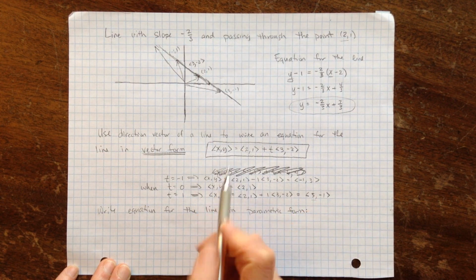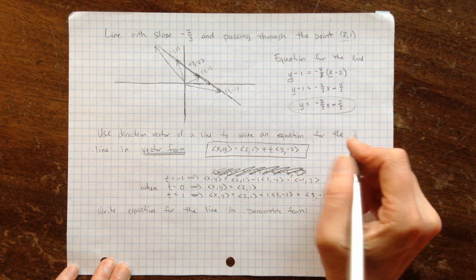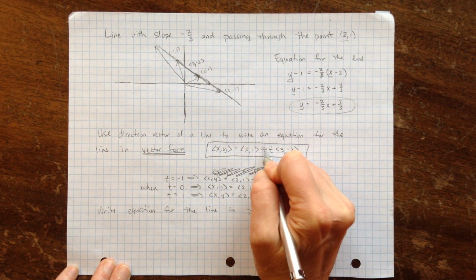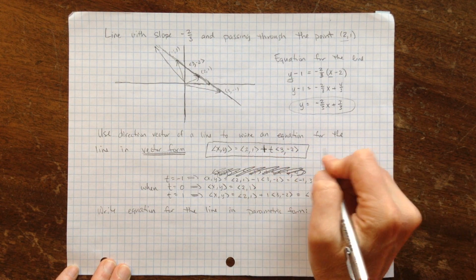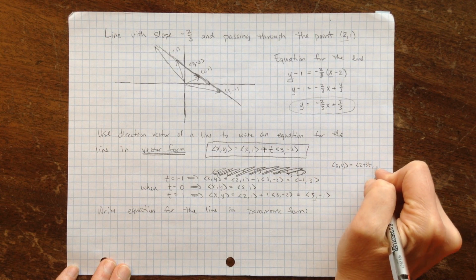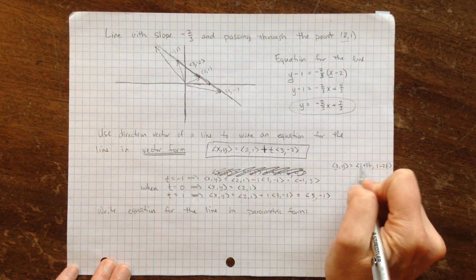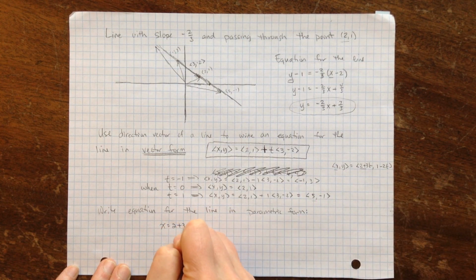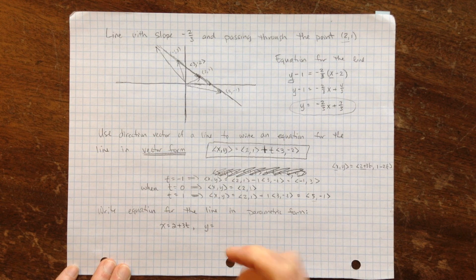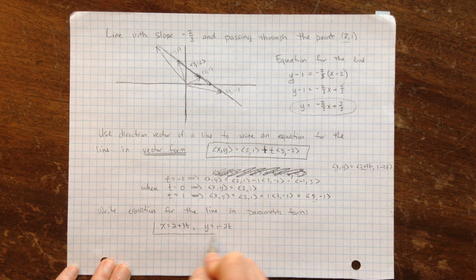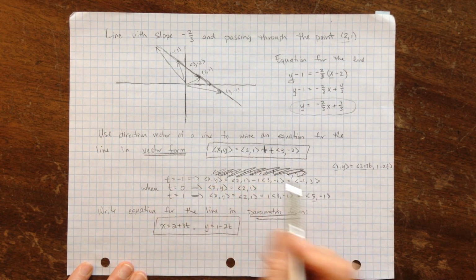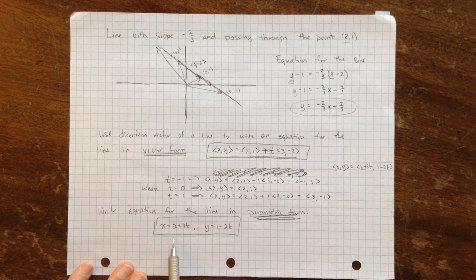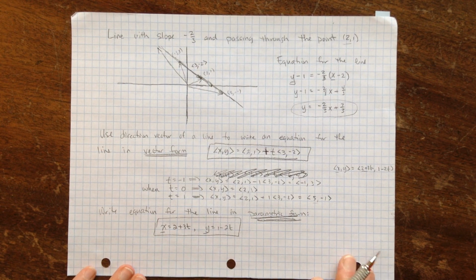And so what you do here is you'd manipulate this vector equation, and actually perform the multiplication times t here. So you'd get x, y equals 2 plus 3t and 1 minus 2t. So x would be equal to 2 plus 3t, and y would be equal to 1 minus 2t. And there's that line in parametric form. So vector form here is a vector equation. Parametric form is your x value, your y value in terms of some parameter. In this case, I'm using t.